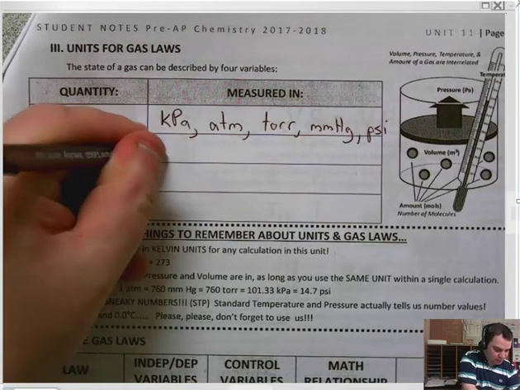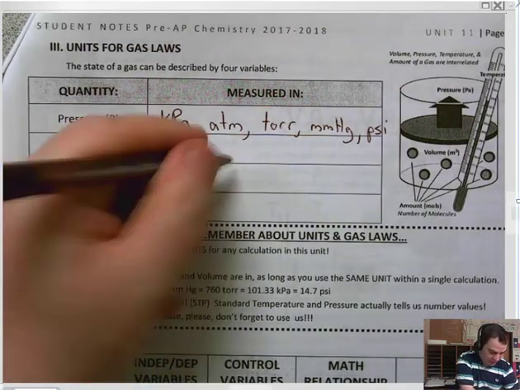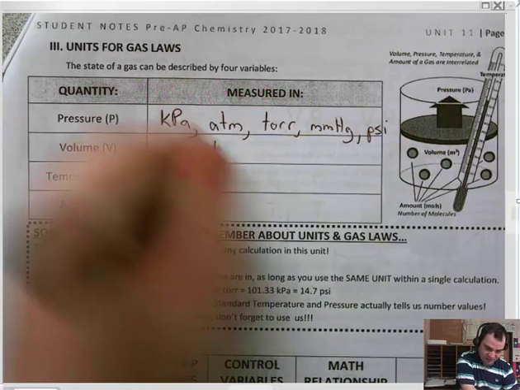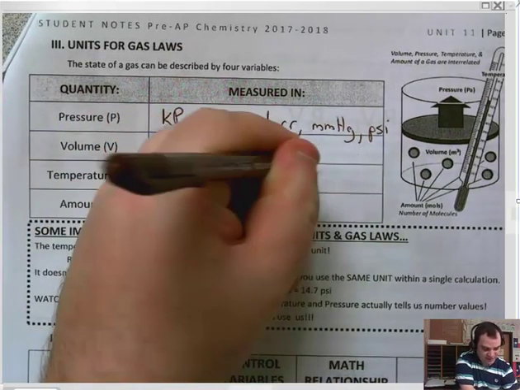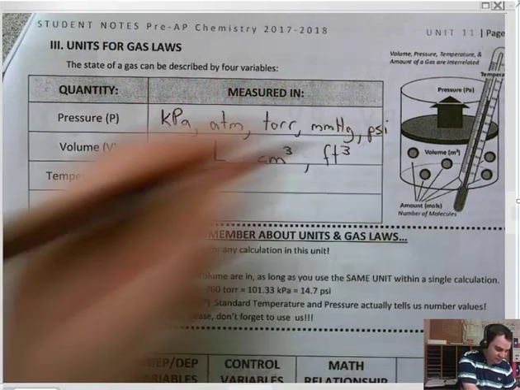Volumes. Remember, you can measure volumes in milliliters. Usually for gas laws, we're going to use liters. You can do centimeters cubed. You can technically do feet cubed if you wanted to.